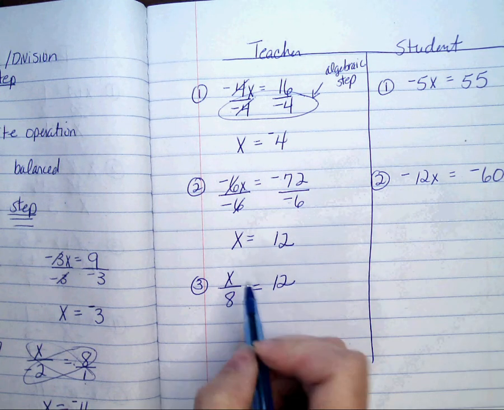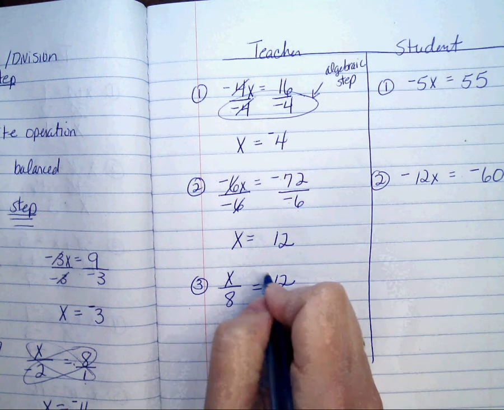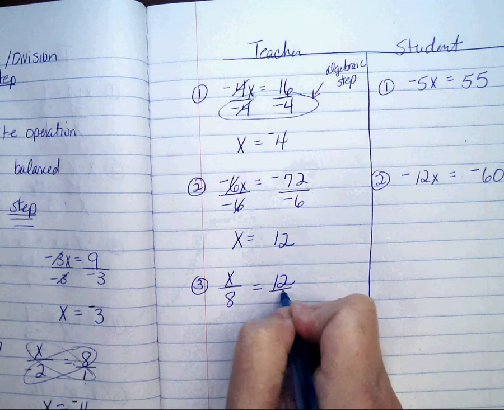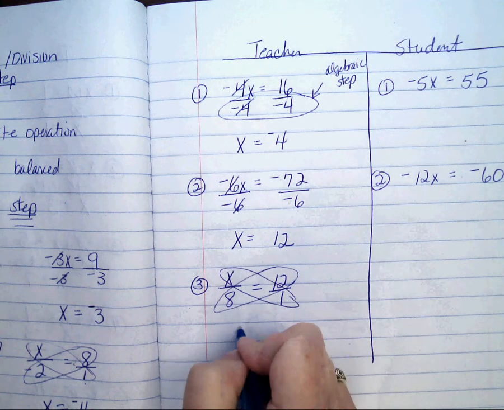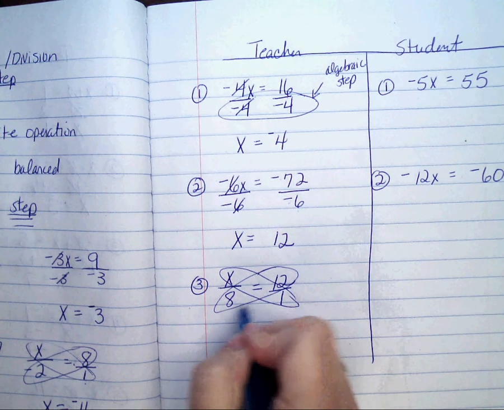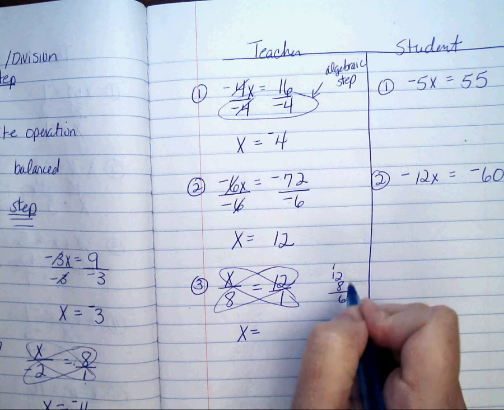Okay, let's do x divided by 8 equals 12. The opposite of dividing by 8 is multiplying by 8. You can really just cross multiply.